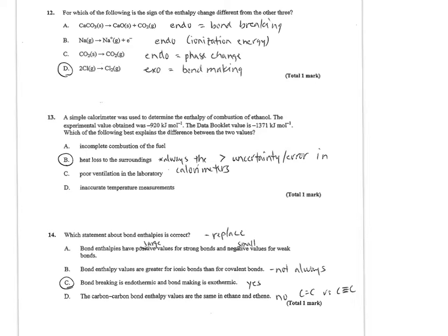Number 14: which statement about bond enthalpies is correct? I didn't intend to include this one on this quiz, but it actually was a pretty easy one because you should know that bond breaking is endothermic and bond making is exothermic. So C was the easy choice. The others are wrong because bond enthalpies have larger values for strong bonds and smaller values for weak bonds, not positive and negative. They're all positive values.